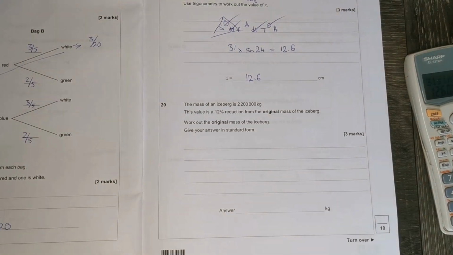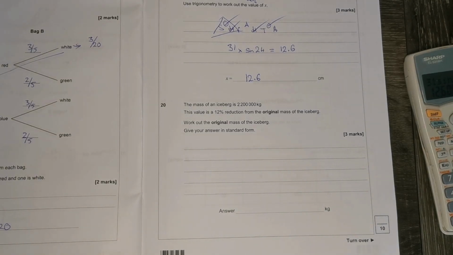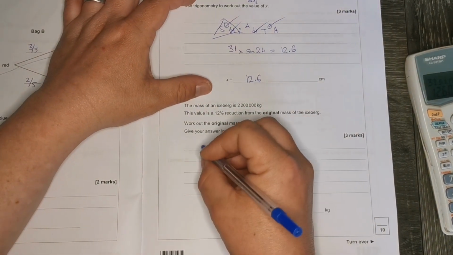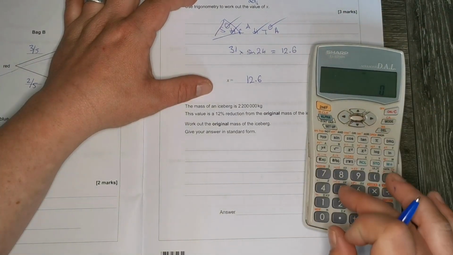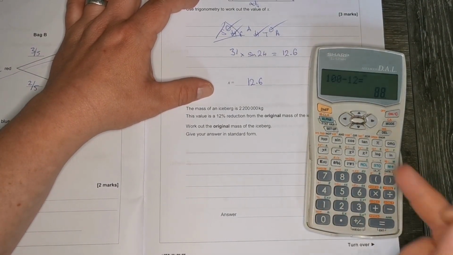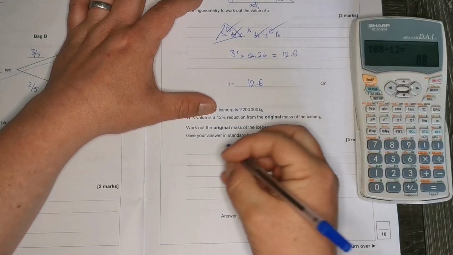The mass of an iceberg is 2,200,000 kilograms. This value is a 12% reduction from the original mass of the iceberg. Work out the original mass of the iceberg. Give your answer in standard form. Okay. So the way I think about this is it was 100%, but then it lost 12%. So it must now have 88%.